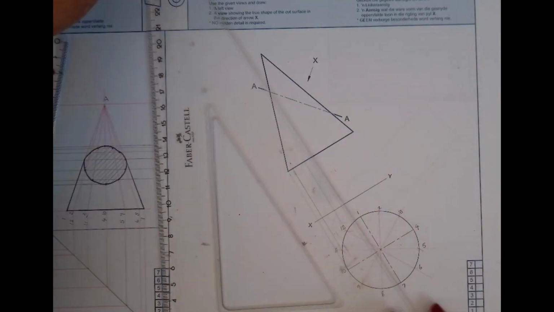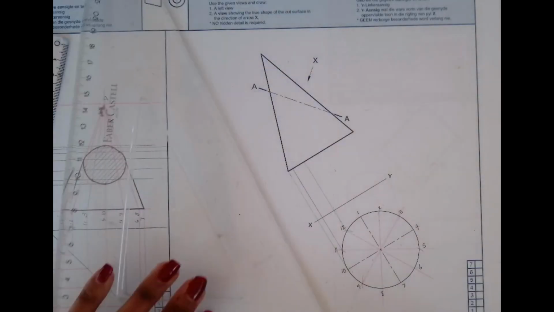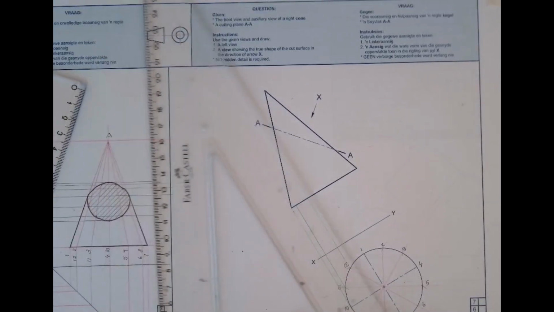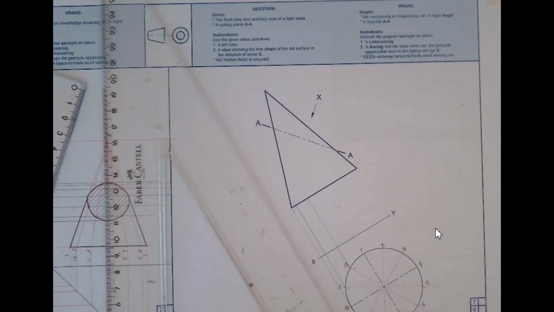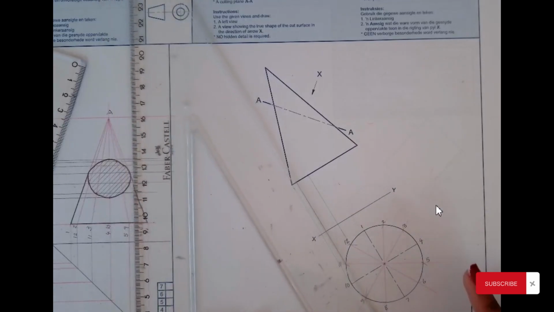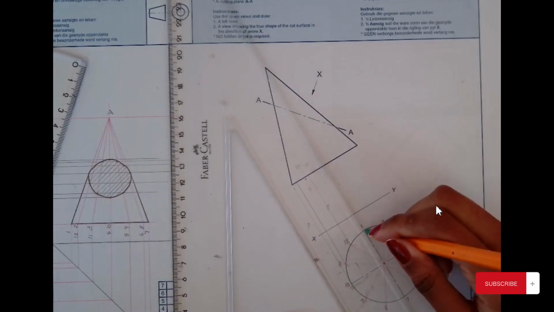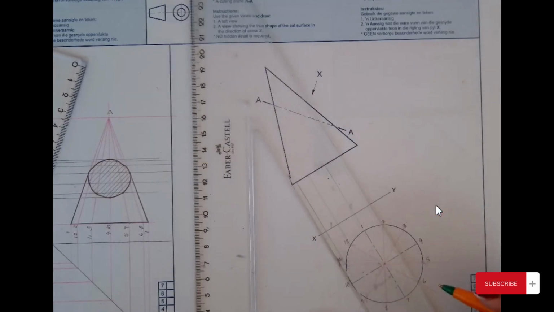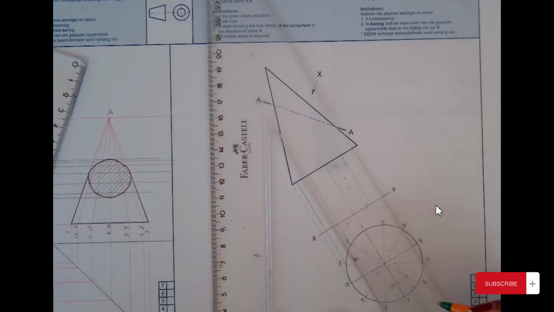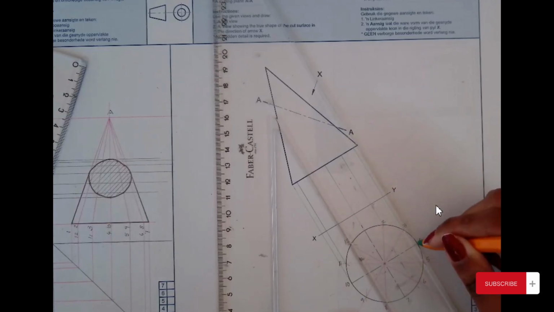Let me just move my 6 here. And then still here, 1 and 7, 2 and 6, 3 and 5, and the last one will be point 4.